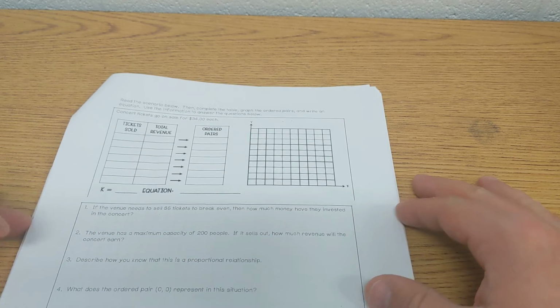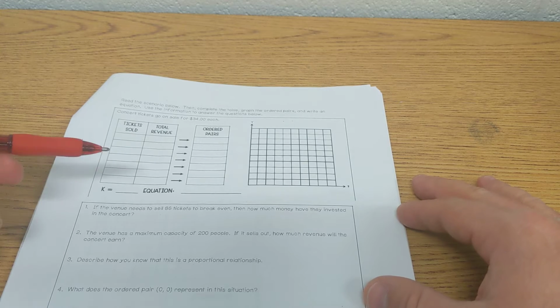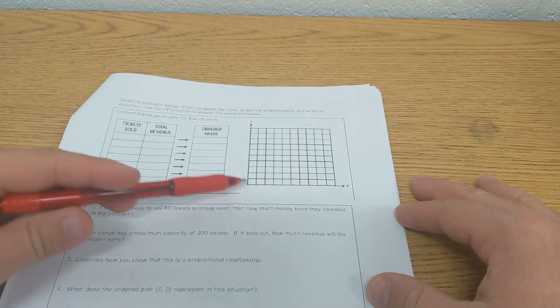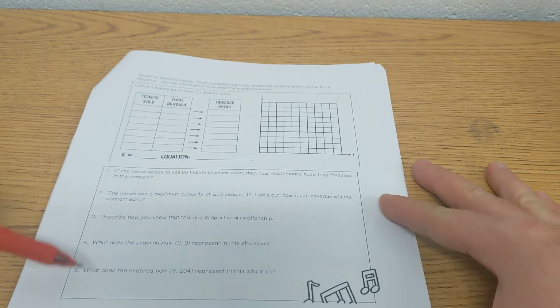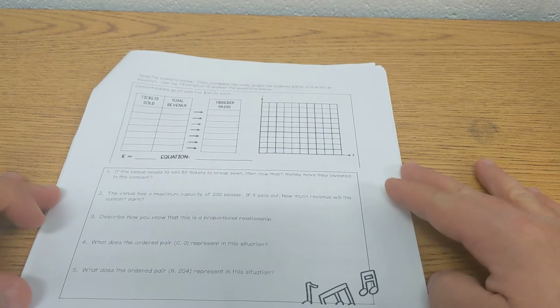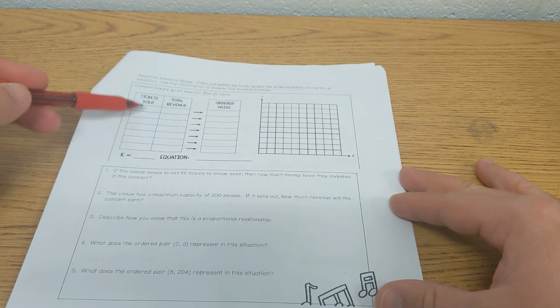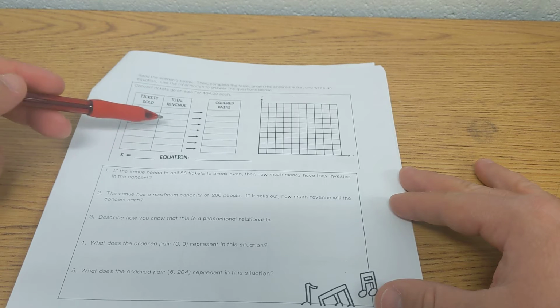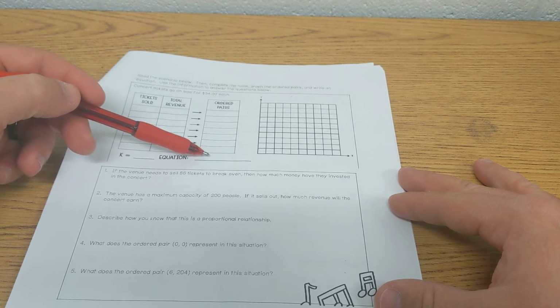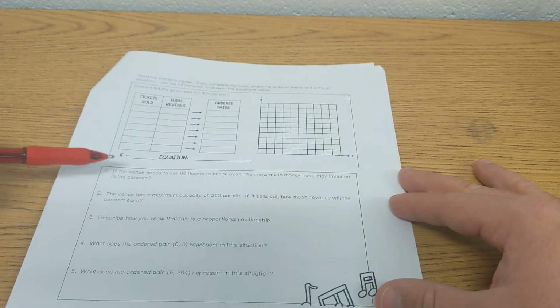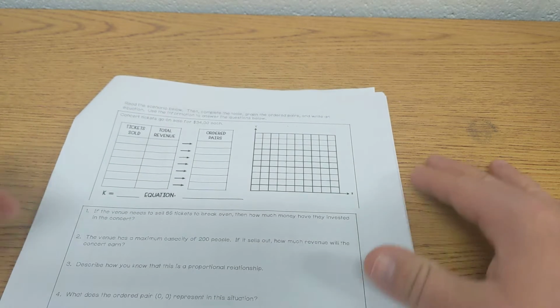Today we're still talking about graphs and proportionality. So today we're going to be filling in the table, ordered pairs, and the graph, and then answering the 5 questions that go along with it. Okay. I'll explain today, but I'm going to help you fill out the table. I'm going to ask you to do your ordered pair, and I will help you graph it. And then we will go through these questions, okay?